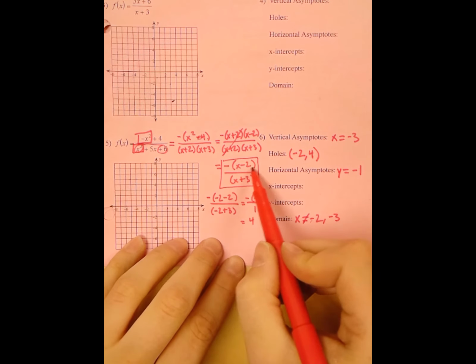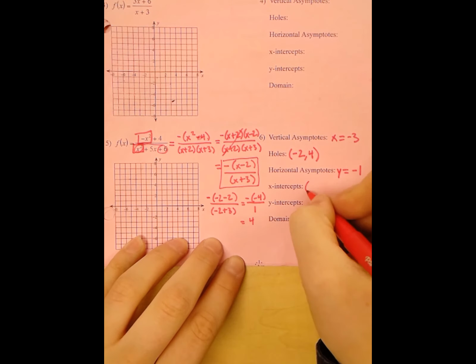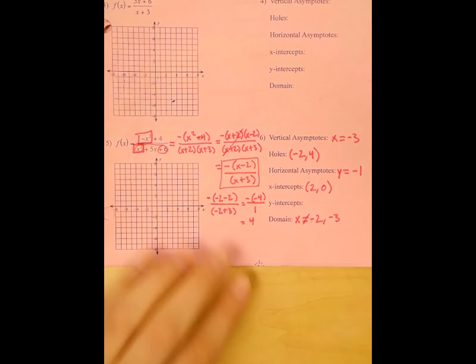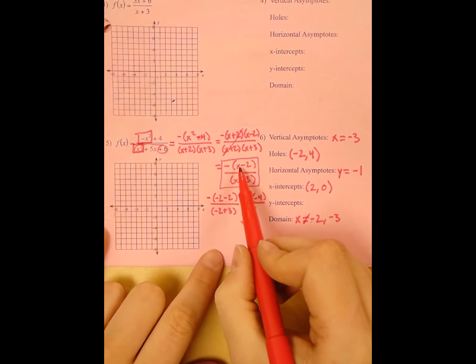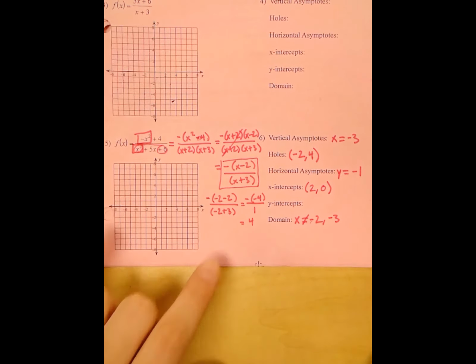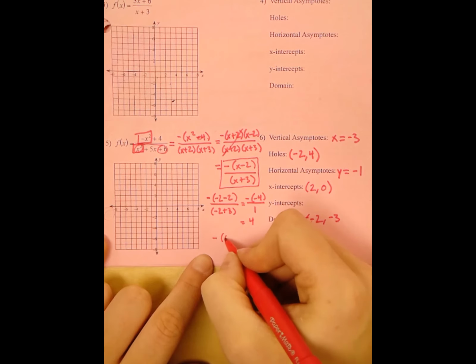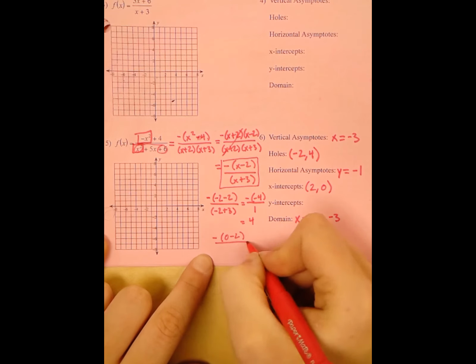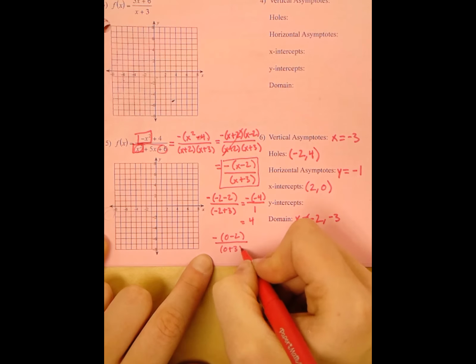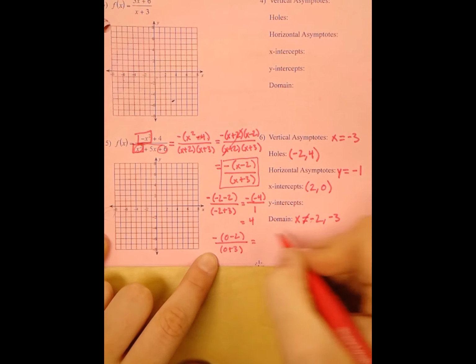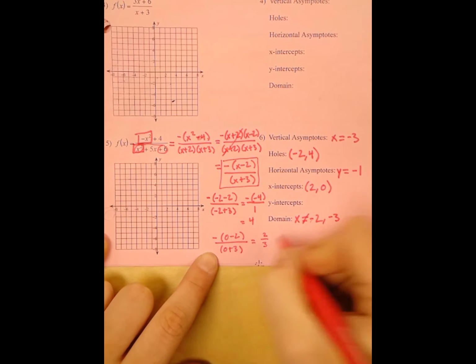So what would I plug in to make this factor equal to 0? Well, that'd be a positive 2. Y-intercept, I'm going to plug 0 into this as well. So I get negative 0 minus 2 over 0 plus 3. Negative 2 becomes positive 2 thirds.